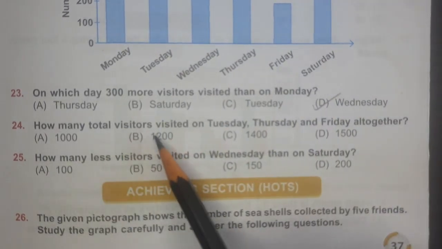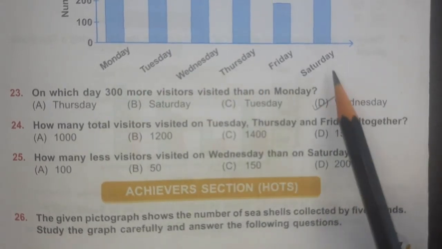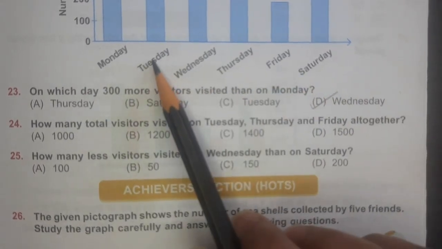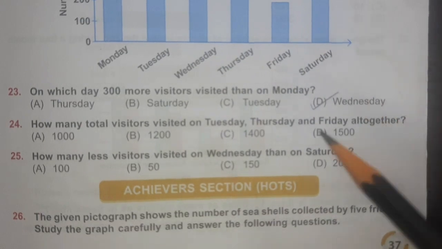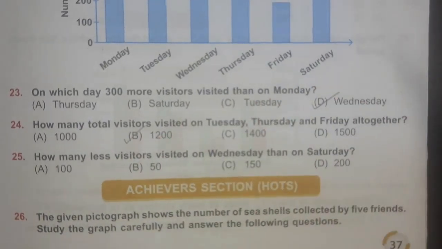How many total visitors visited on Tuesday, Thursday, and Friday altogether? So Tuesday, Thursday, and Friday. Tuesday is 500, Thursday is 500, so that makes it 1000. And Friday, which is 200, so 1200, which is option B.